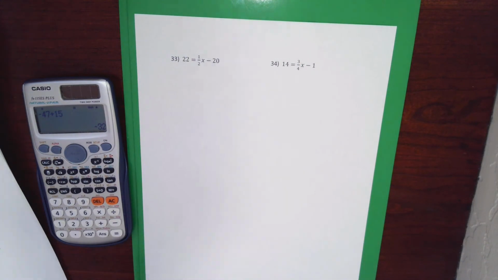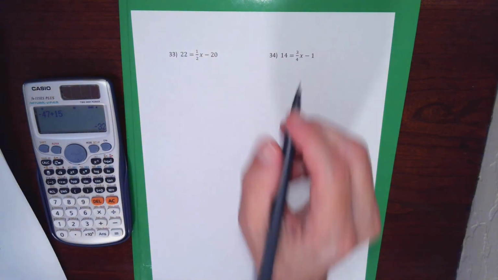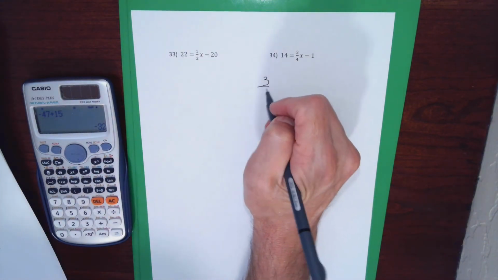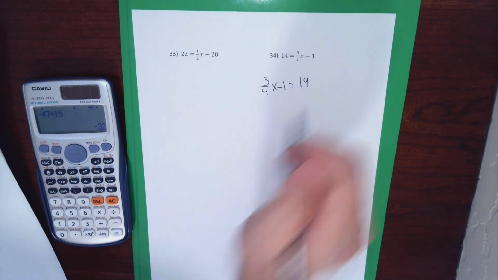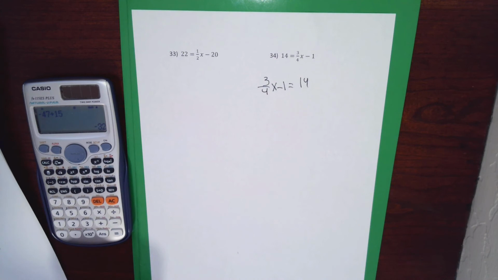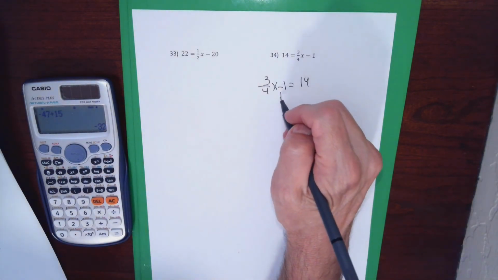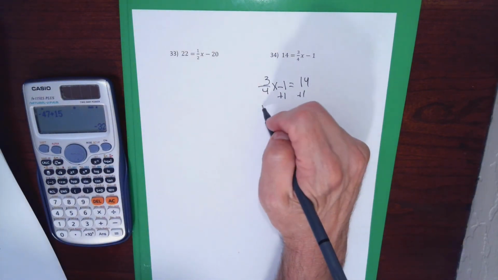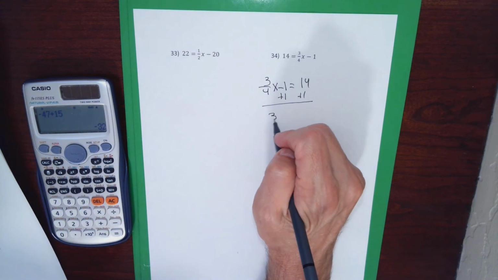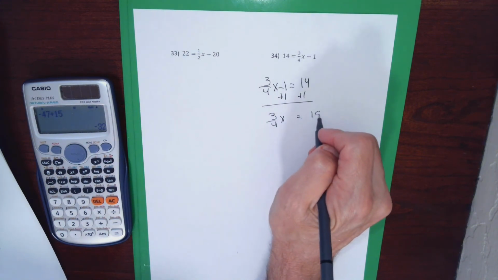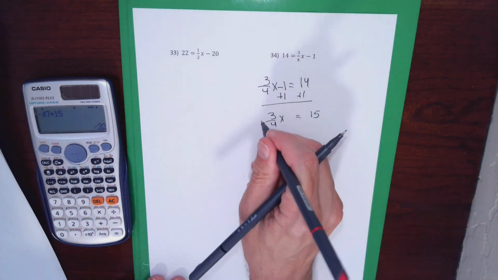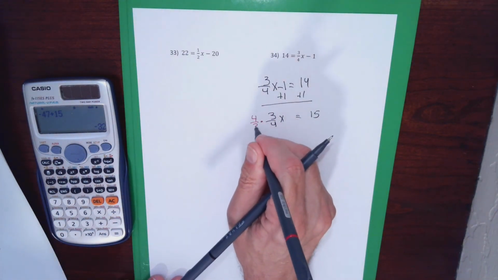Again, I still have the variable on the side that I'm not comfortable with, so let me just rewrite this as 3/4 x minus 1 equals 14. Same two steps that we've been doing. I'm going to get rid of the subtraction first by adding 1 to both sides. And because the coefficient is a fraction, I'm going to multiply by the reciprocal of the coefficient.